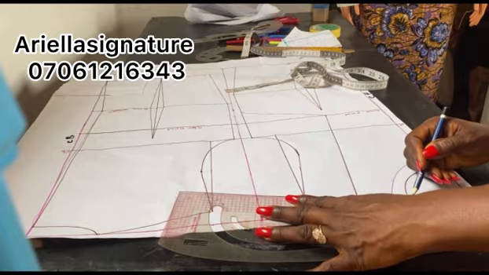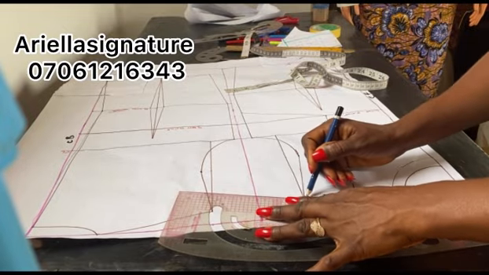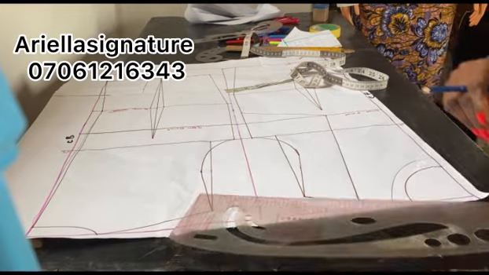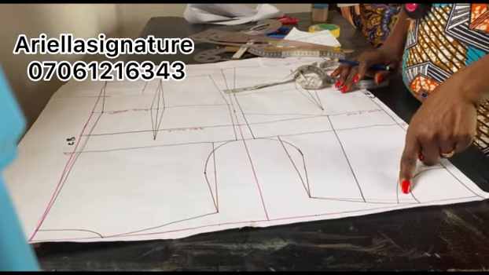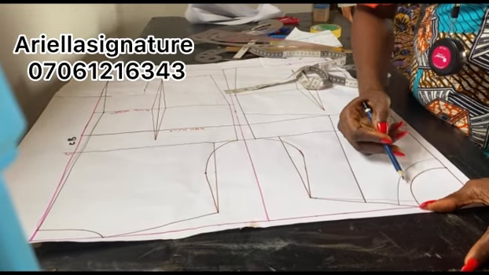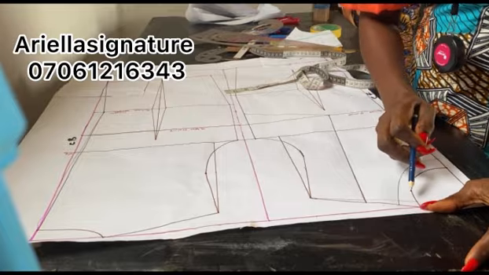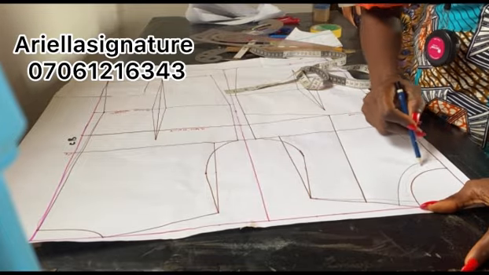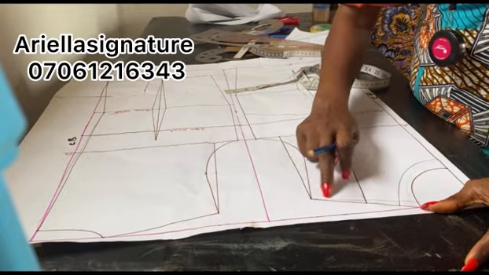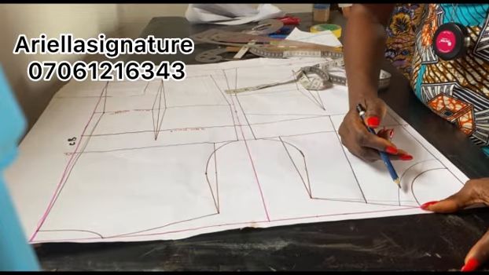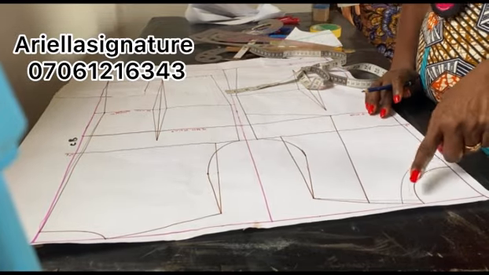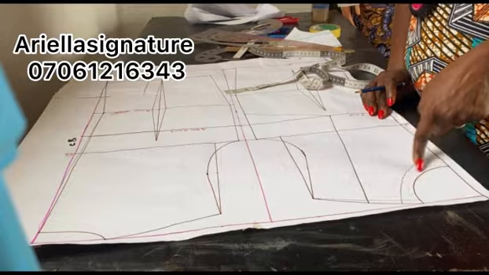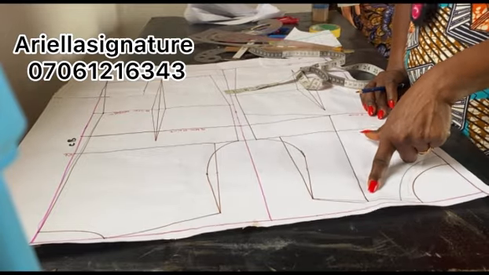I'm really taking my time to do this. You are a beginner, and I'm doing this so you get to understand some things. So while cutting, you cut here. This part will be out, and this part will be out. You cut this pencil line here, and you cut this one as your neckline. You are doing this because you've expanded the neck depth and neck width, so it will not sag.